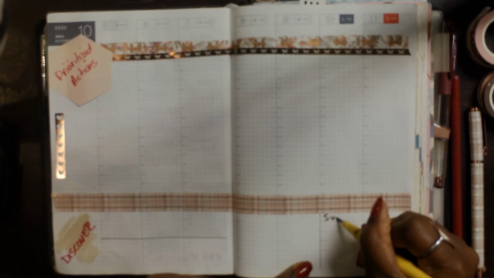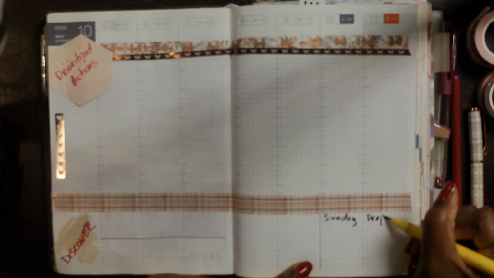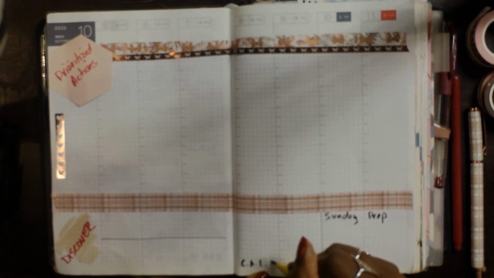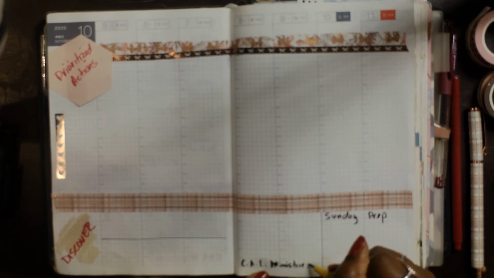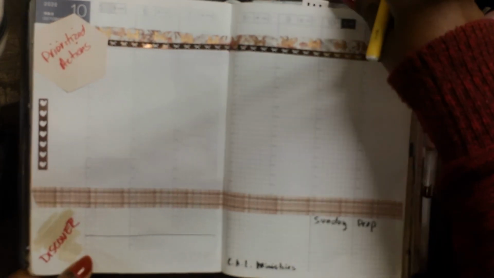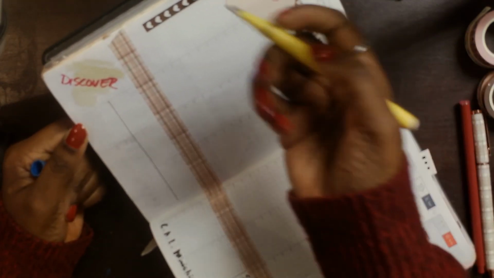So I have certain sections that get space here. And these are the same sections every week.